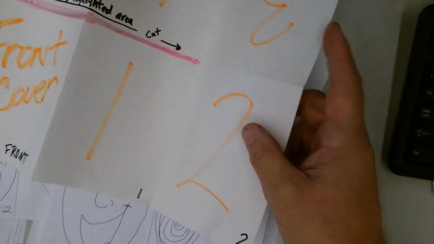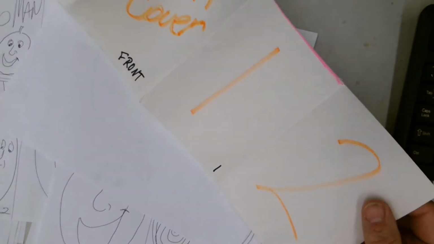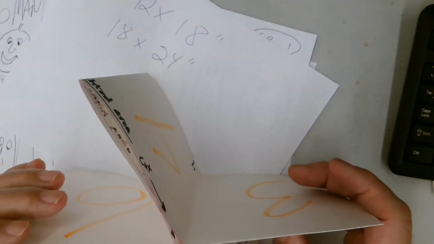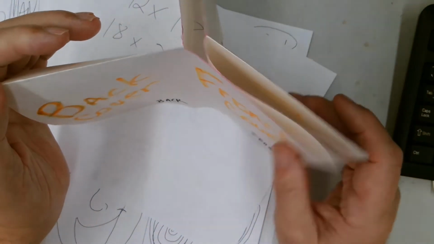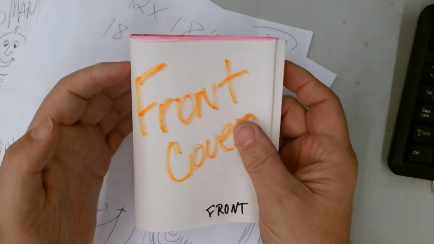It gets folded in half, and when it's folded in half, everything is right side up. It X's in the middle. See the X that's created? That's why they call it the X book. No staples required. All right.